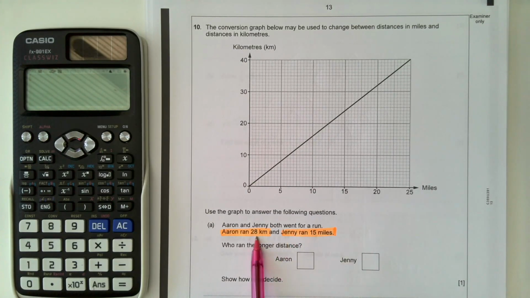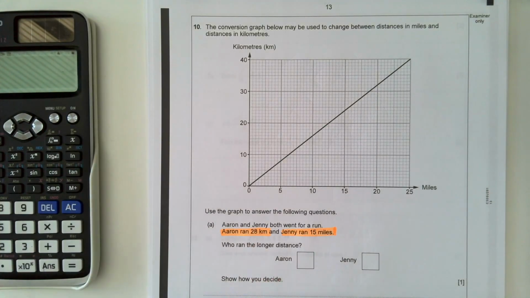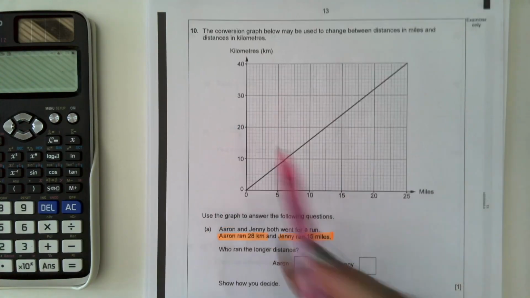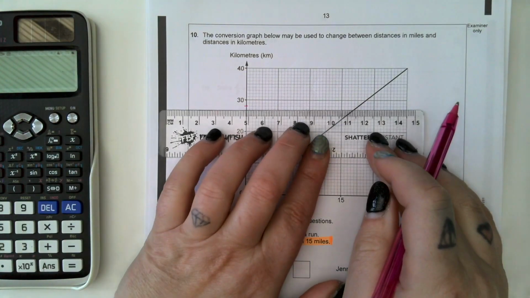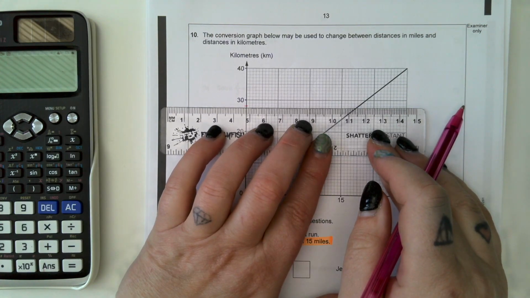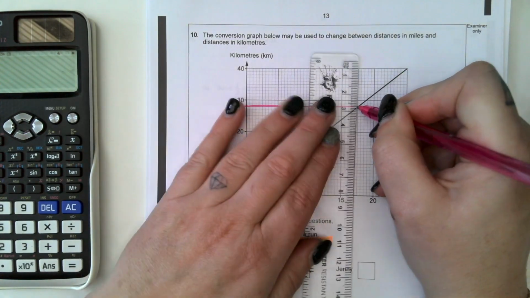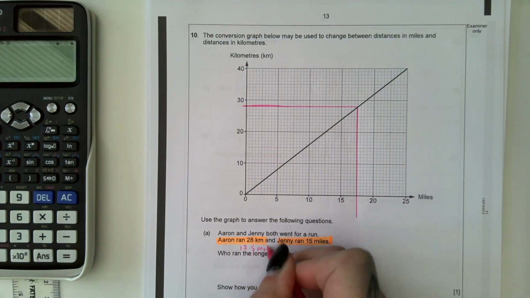So to be able to compare them, we need to be in the same unit. So we're either going to convert this to miles or this to kilometres. So let's go with changing Aaron to miles. So Aaron's in kilometres, so we need to look up here for 28 kilometres. So 10, 20, 25, 26, 27, 28. And then what we're going to do, we're going to read across to the line on the graph. And then we're going to read down and read off that value in miles. So we've got 15 to 20, and it's halfway, so that's 17.5 miles.